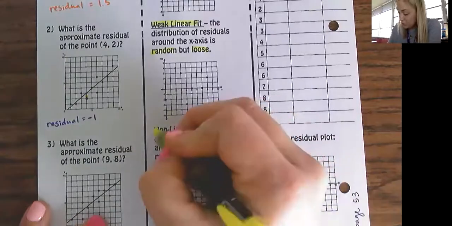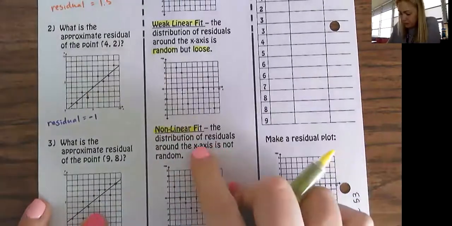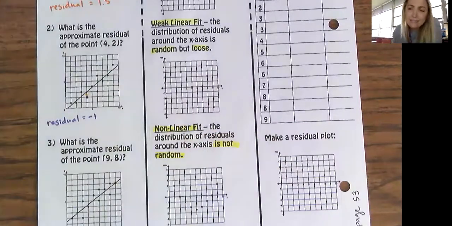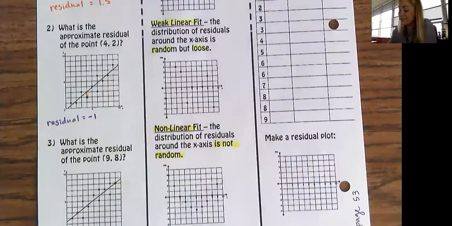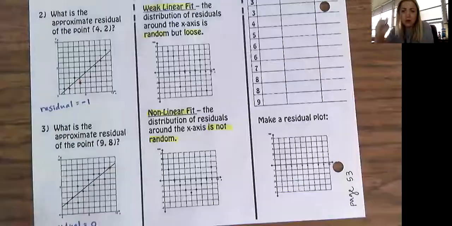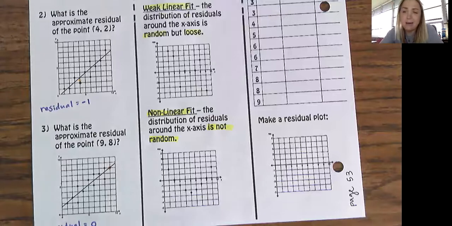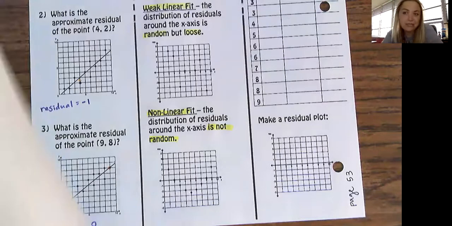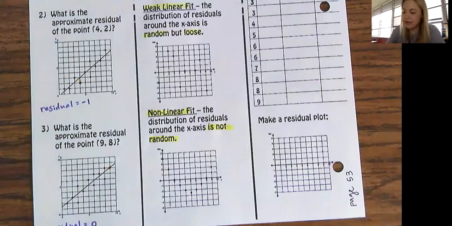A non-linear fit would mean that the distribution of the residuals is not random. If it's not random, then you are going to see a pattern like this one where it's above, below, and then above again. Or it could go below, above, below, or it could just be like a straight line being off. Any of those things would be a non-linear fit.